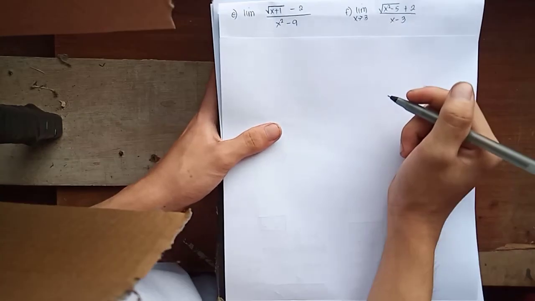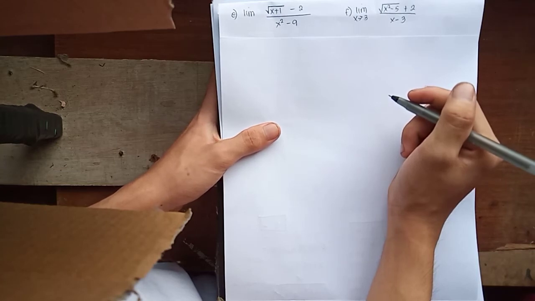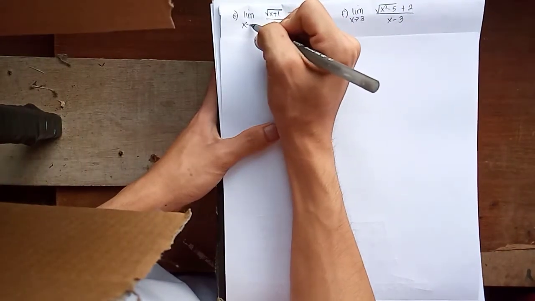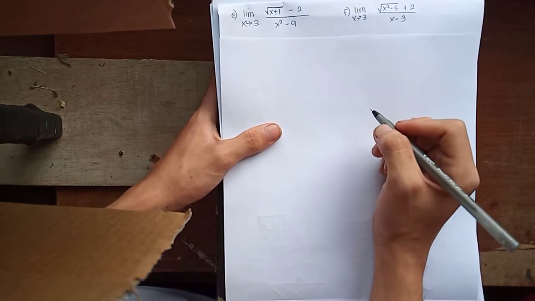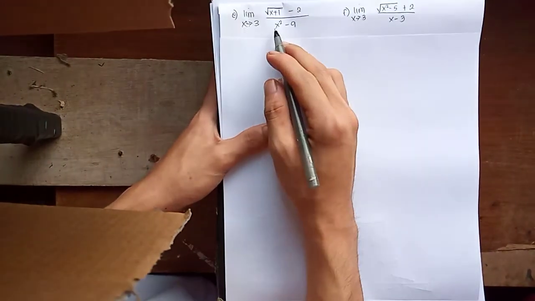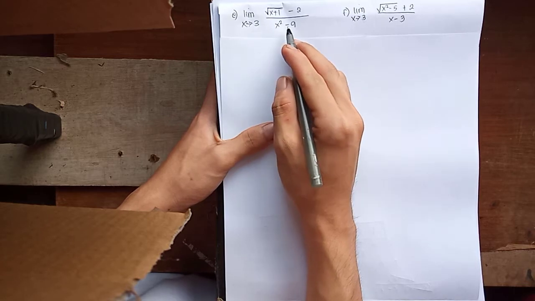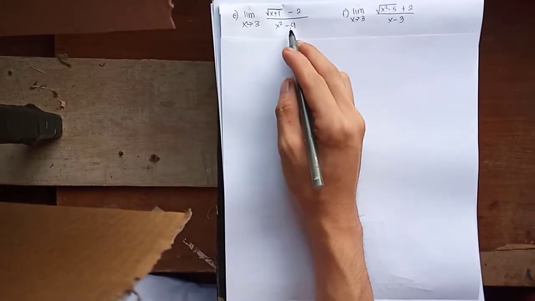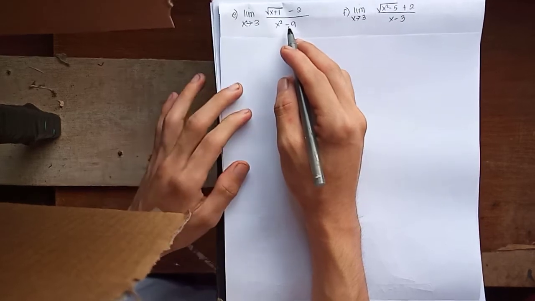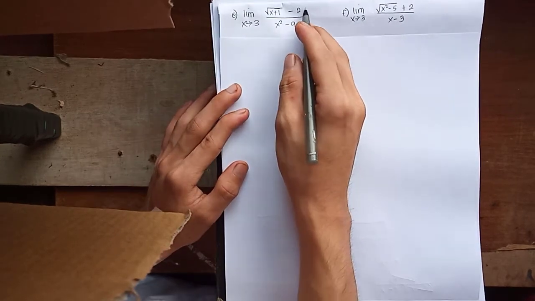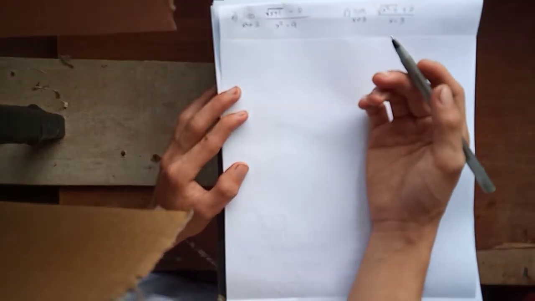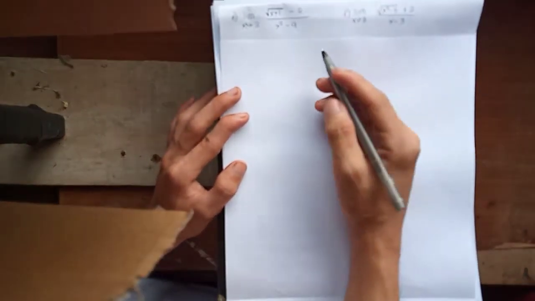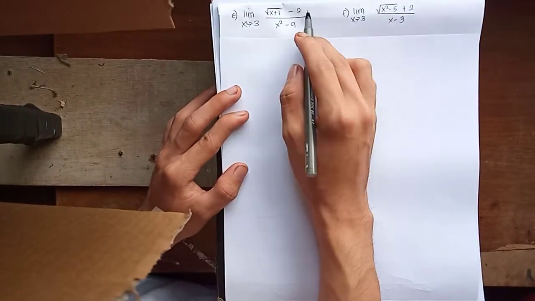So, I have the limit of square root of x plus 1 minus 2 over x squared minus 9 as x approaches 3. Okay? If x approaches 3, if I plug in the denominator, that is 3 squared minus 9. And 3 squared is 9, minus 9, that is equal to 0. So, all I need to do is rationalize the numerator. Rationalizing the numerator, I will multiply it by the conjugate. Okay? Conjugate of the numerator for us to rationalize the numerator.